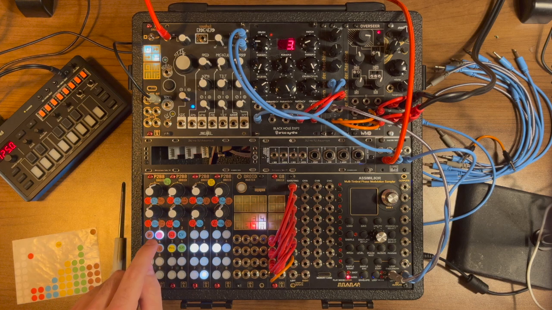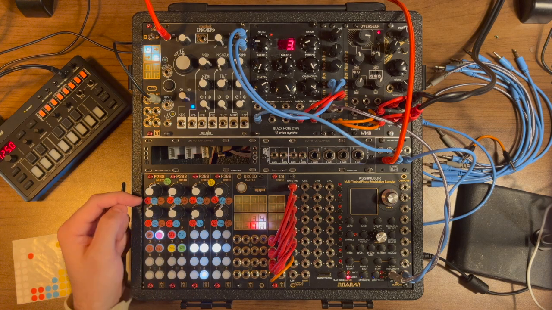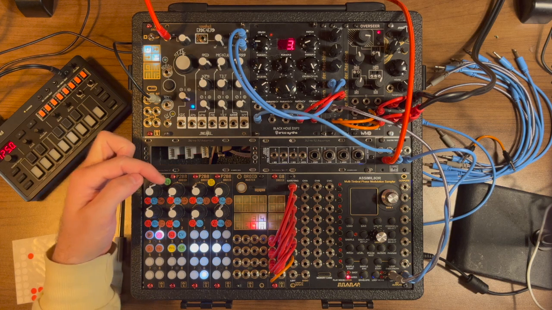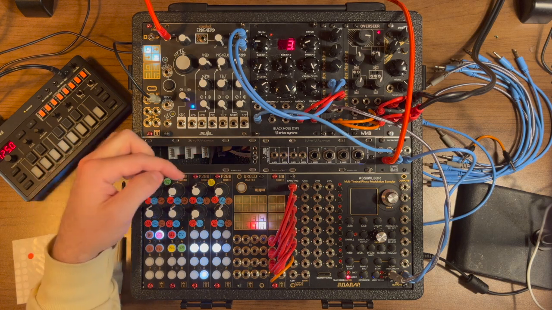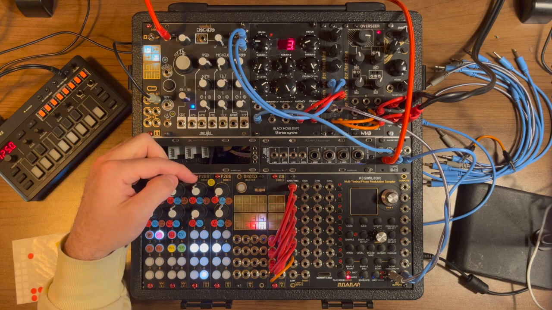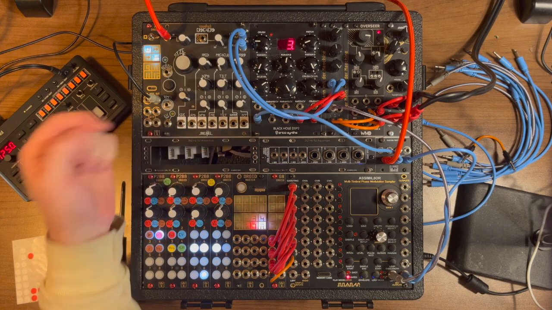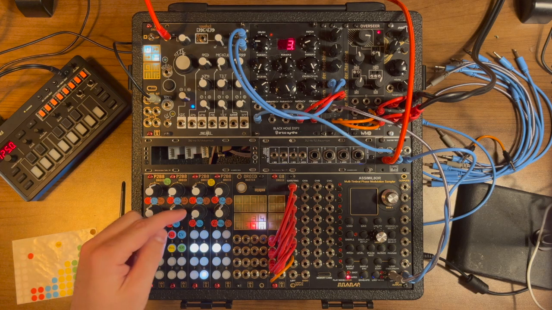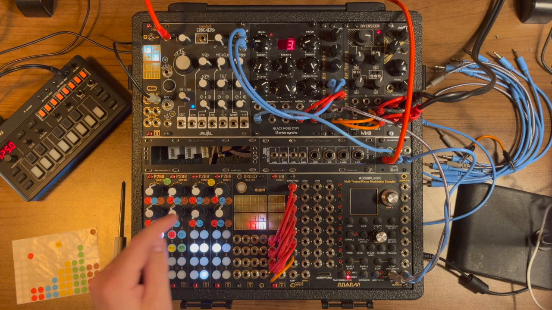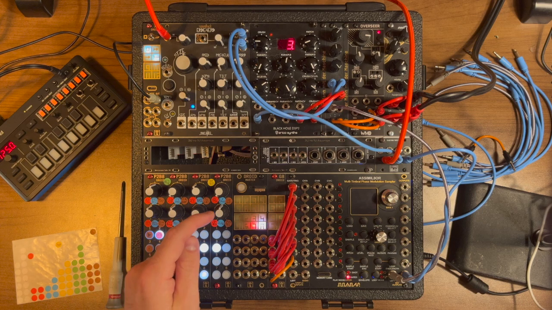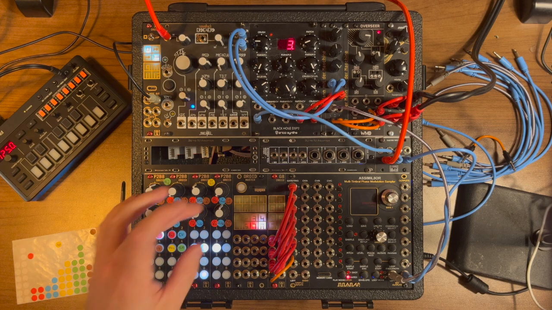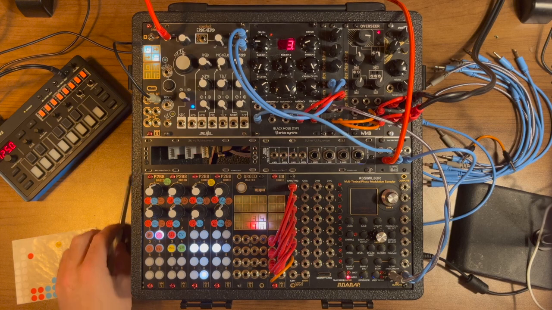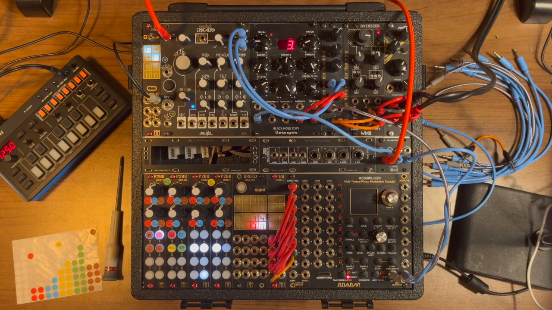So in this case, for gate mode, you have activity, variance or variation. You have offbeats, you have rolls, deja vu, alternate bars, groove, jitter, which I'll explain later, and gate length. So most of these are standard algorithmic parameters, but they've been tuned to work the way that I think is most musical.